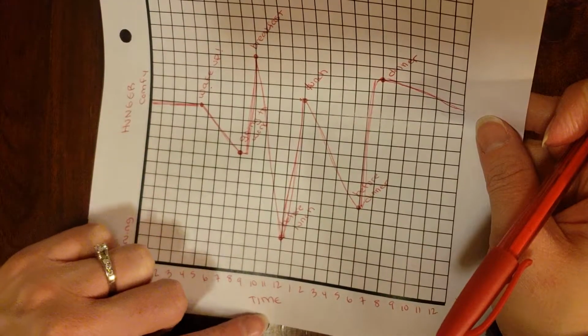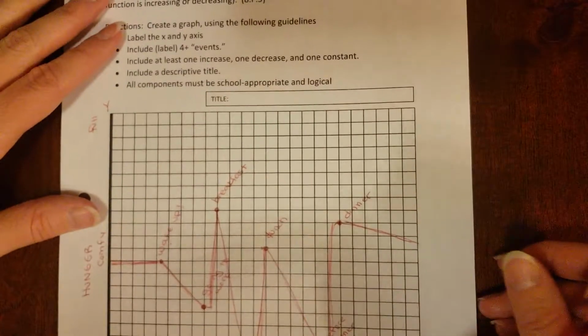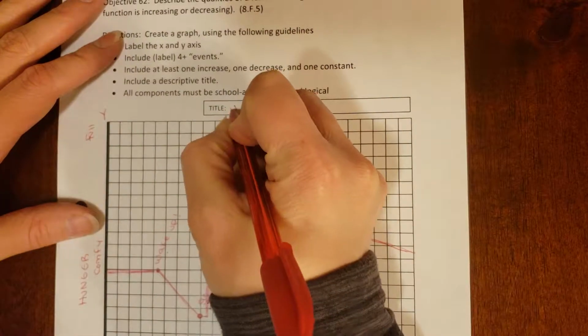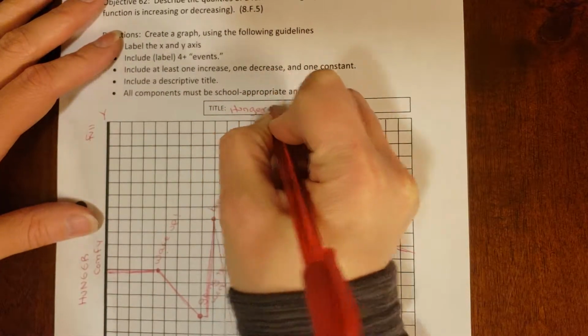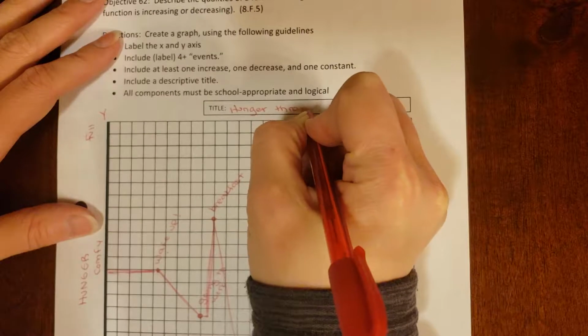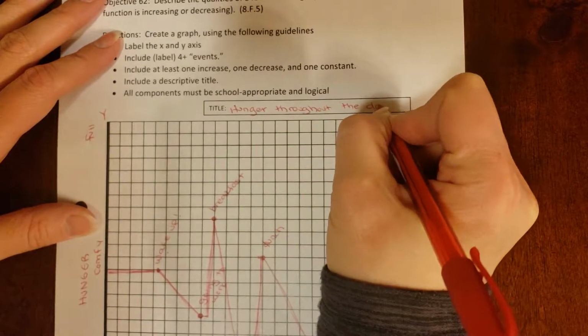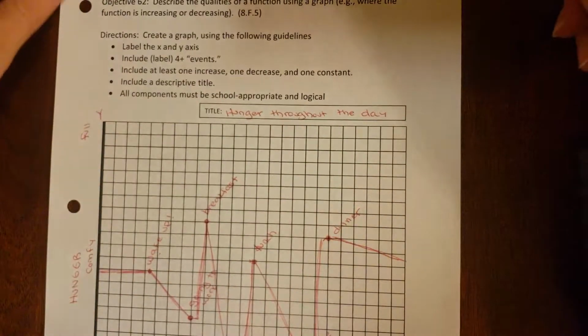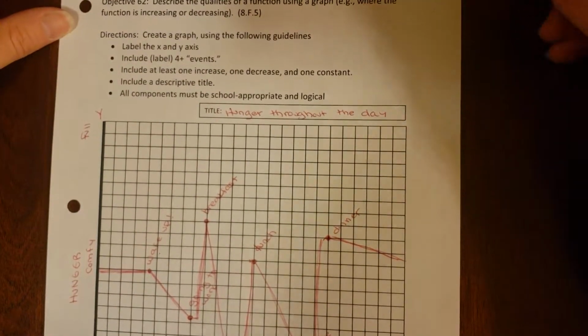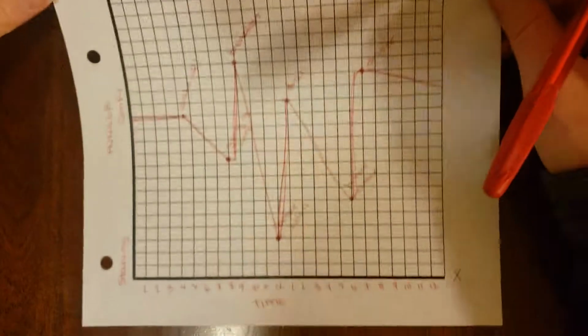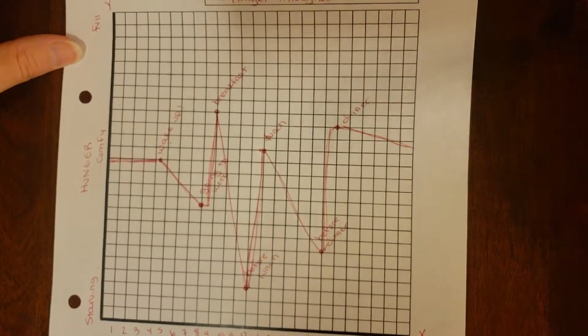So hunger throughout the day or time. So hunger throughout the day. And everything is school appropriate, I think, and logical. So this is an example of how I did mine.